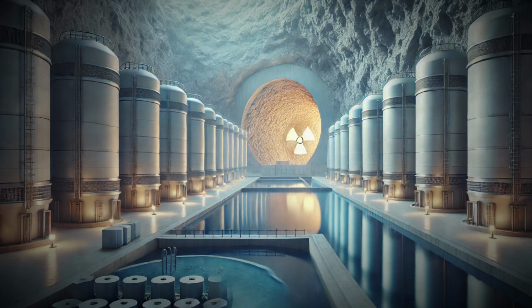The water serves a dual purpose by cooling the hot fuel and by providing shielding from radiation. These pools are lined with thick concrete and stainless steel and are equipped with circulation systems that maintain water quality and temperature. Fuel can remain in these pools for several years until its heat and radiation levels decline.